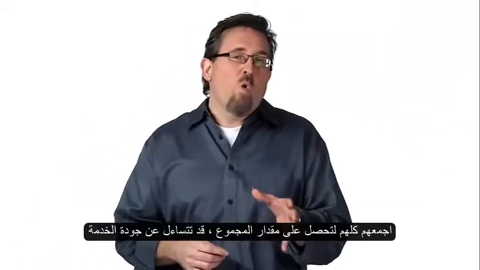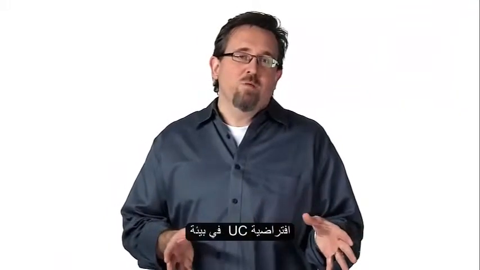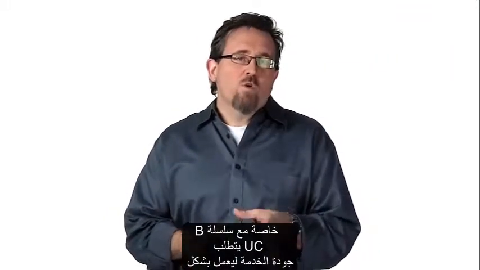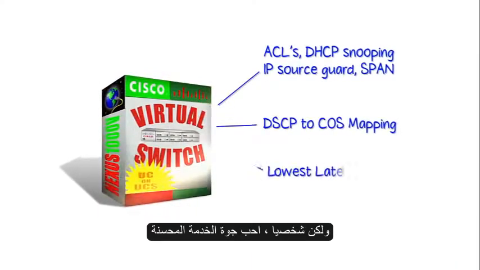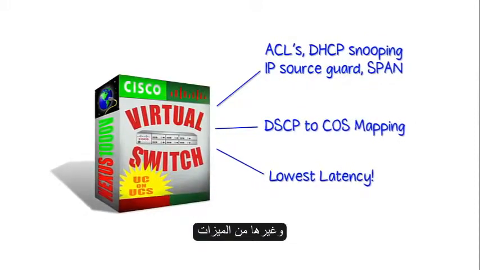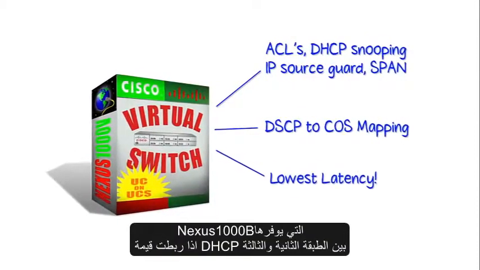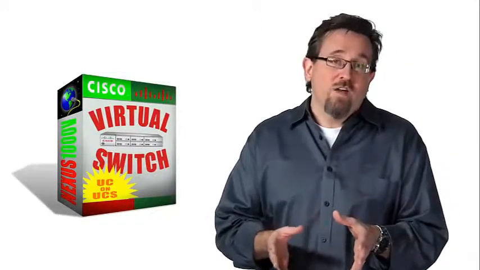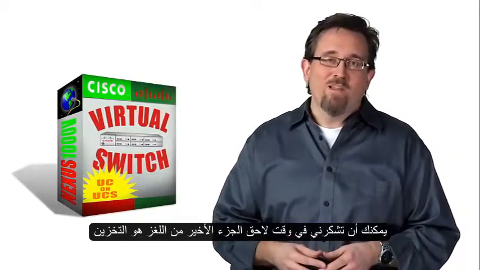Now you may be wondering about quality of service in a virtualized UC deployment, especially with the B series, right? Well, while the UC requires quality of service to work right, you certainly have options on how to implement it. The Nexus 1000V is not required, but personally, I think you'll really like the enhanced QoS, congestion avoidance, and other features that the Nexus 1000V provides. If you've ever mapped layer 3 DSCP values to layer 2 cost values, well, you can thank me later.